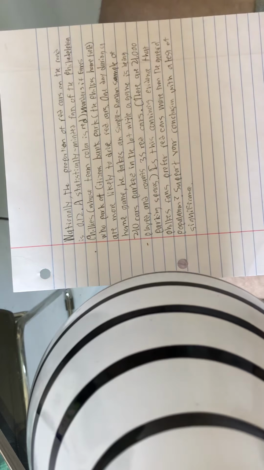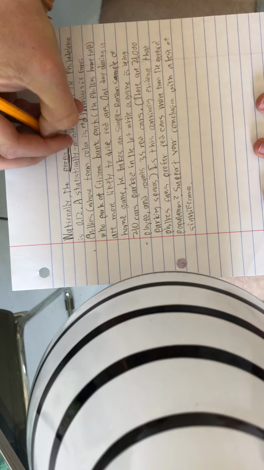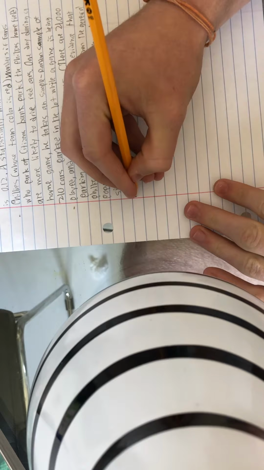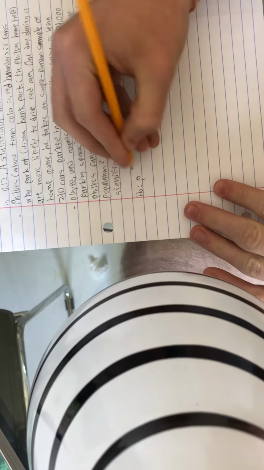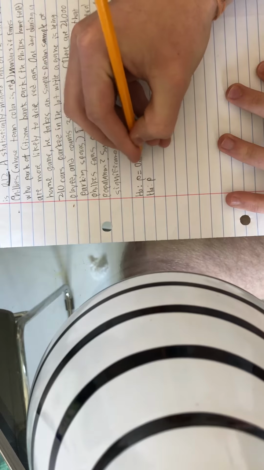Let's go back to our problem and figure out what type of test this is. We can clearly see that this is a proportion, so it's not a mean or anything, so we know that it's going to be P. We start by writing our null hypothesis, and our alternative hypothesis is also going to be P. Nationally, the proportion of red cars on the road is 0.12, so that is our null hypothesis: P equals 0.12.